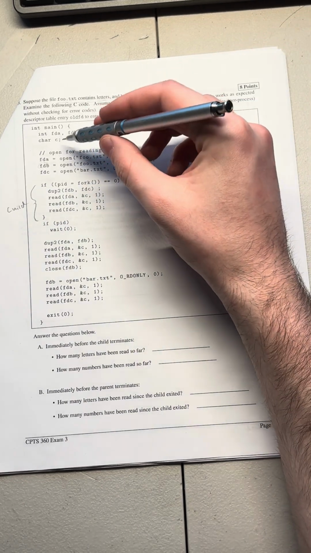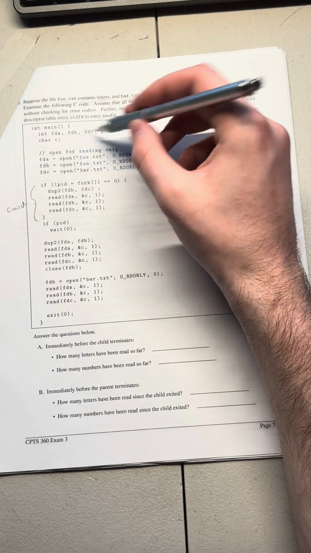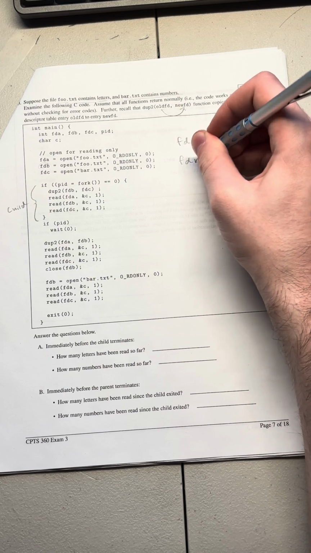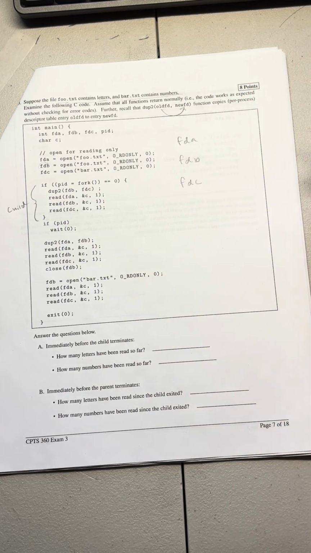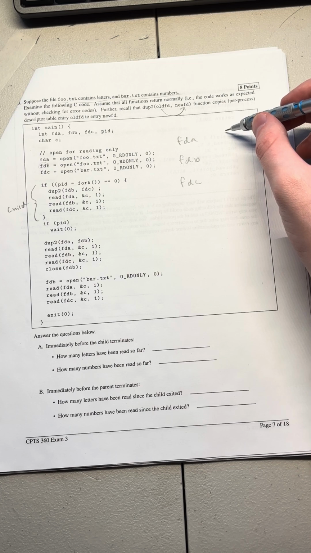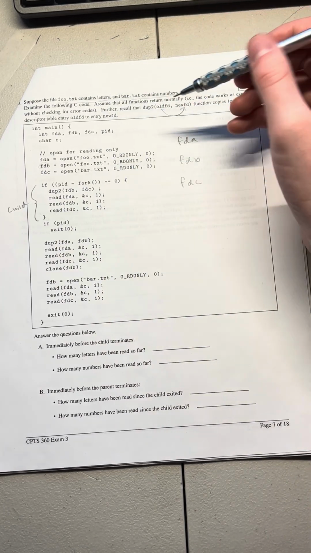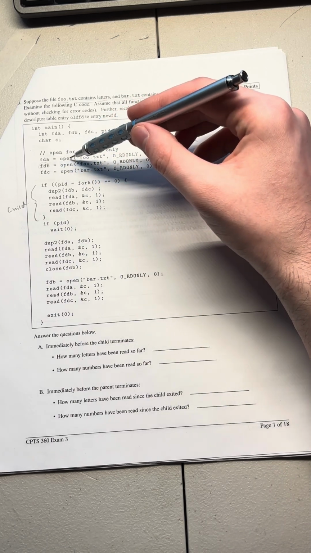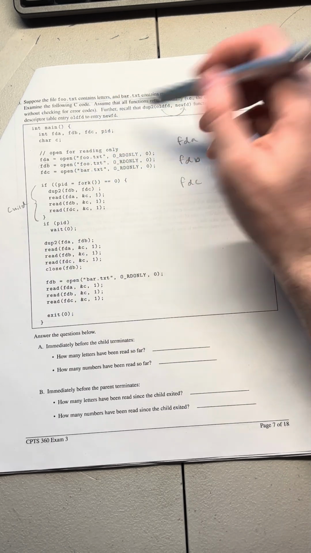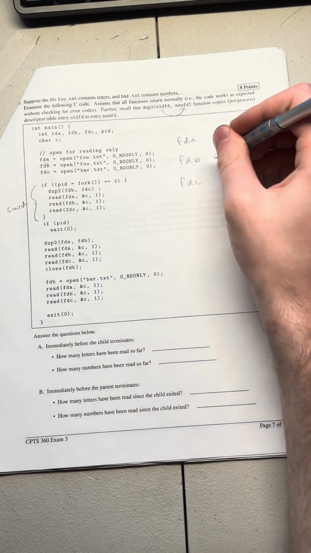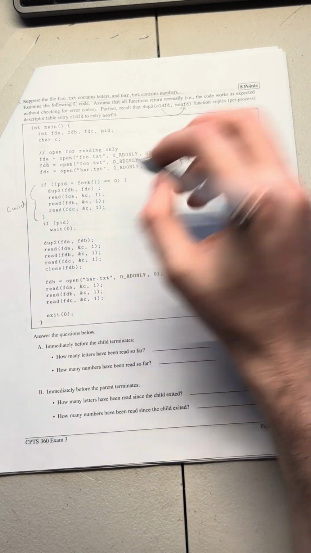It looks like we're going to have to keep track of what's going on with these different file descriptors. So I'm just going to write FDA, FDB, and FDC, and then I'm going to write L or N, letters or numbers, for whatever they're open to. So FDA equals open foo.txt. Foo.txt contains letters, so that's going to be letters. FDB equals open foo.txt, that one's always going to be letters. And then FDC equals open bar.txt, so that one's going to be numbers.